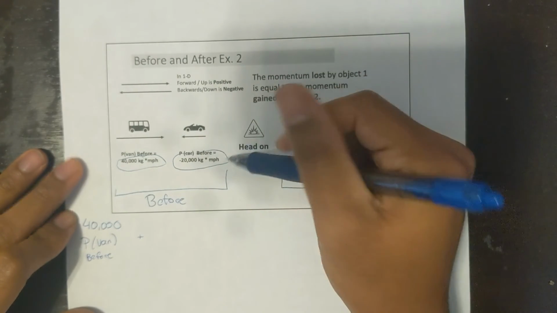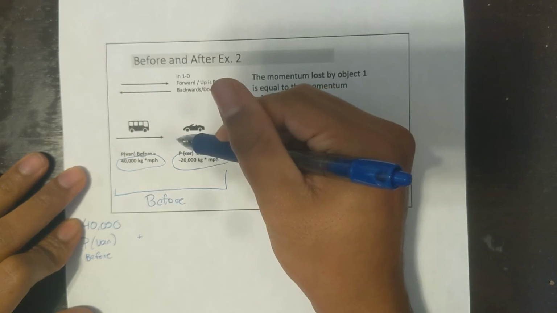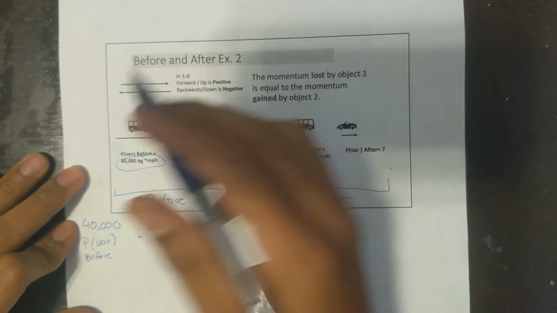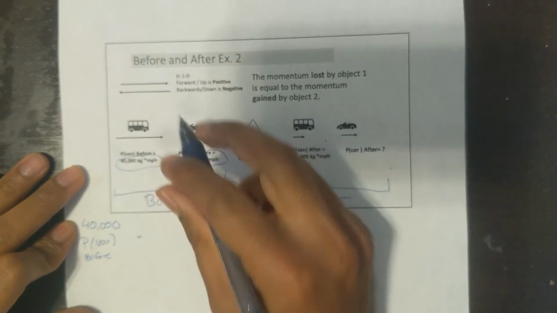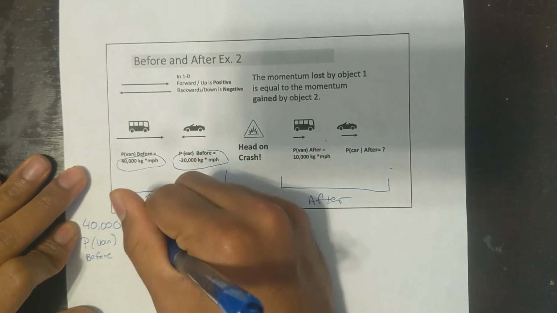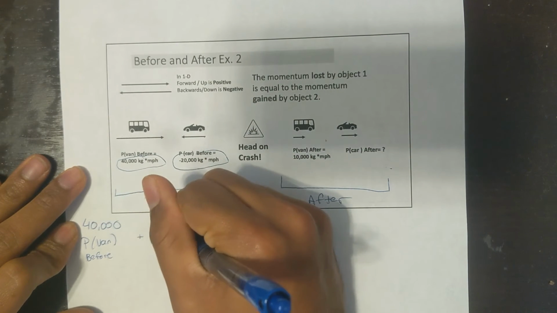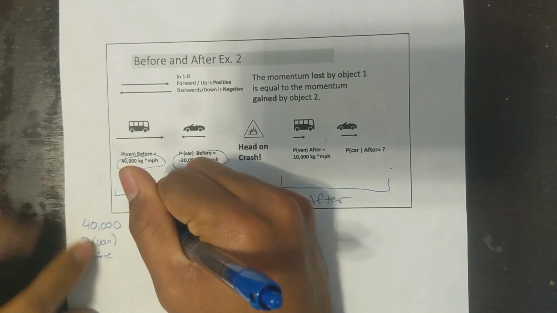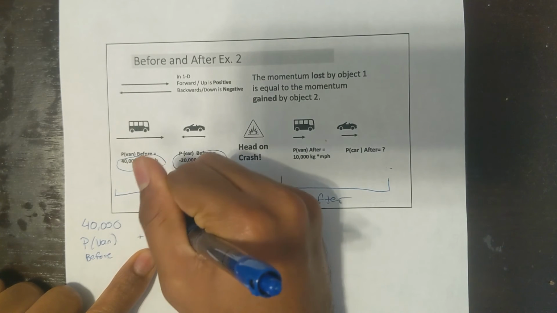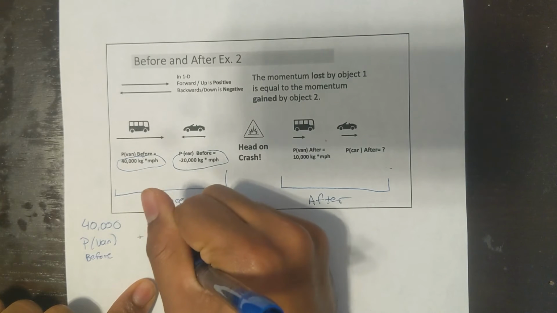And this time we notice that the car is going in the opposite direction, or it's going backwards. That means the momentum is negative, because momentum is a vector, so you've got to know what direction it's going in. So the momentum of the car before is negative 20,000.